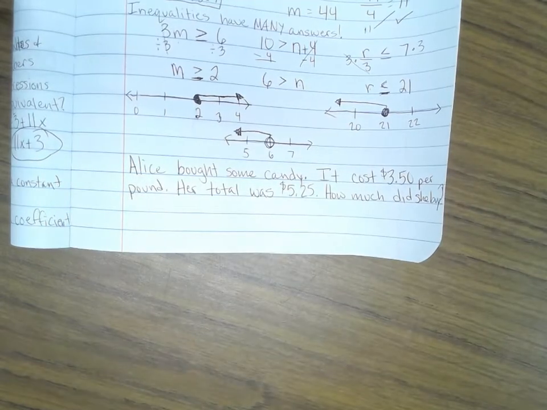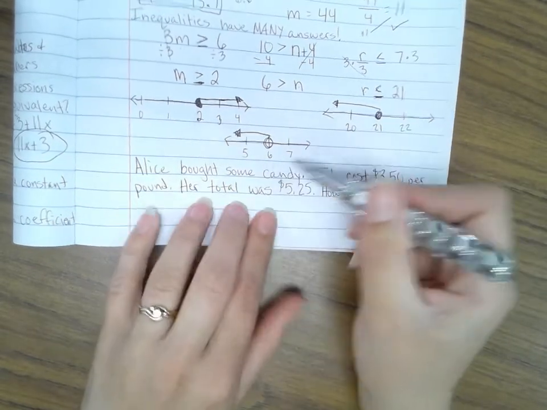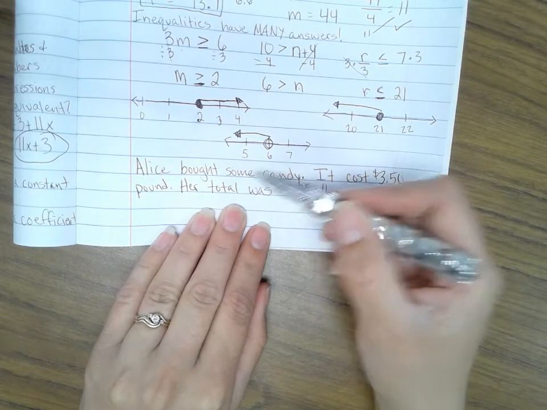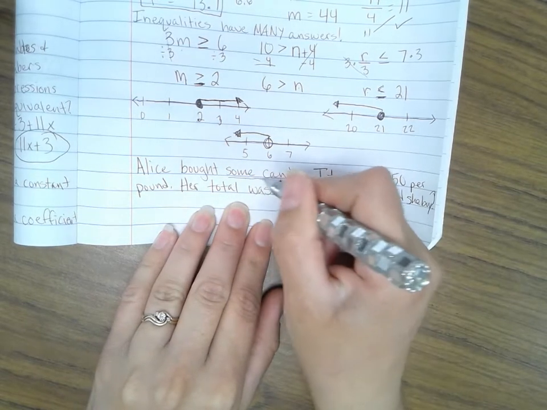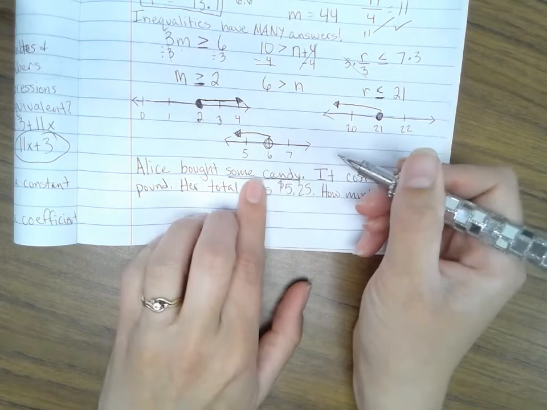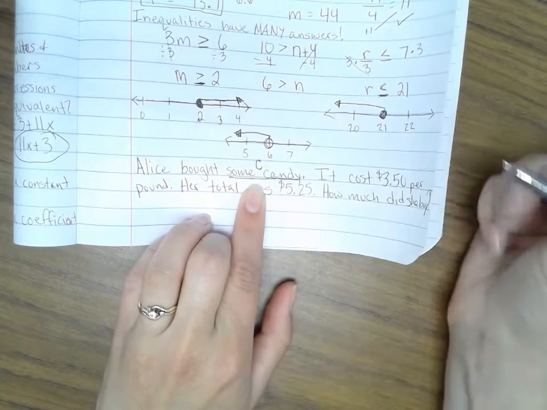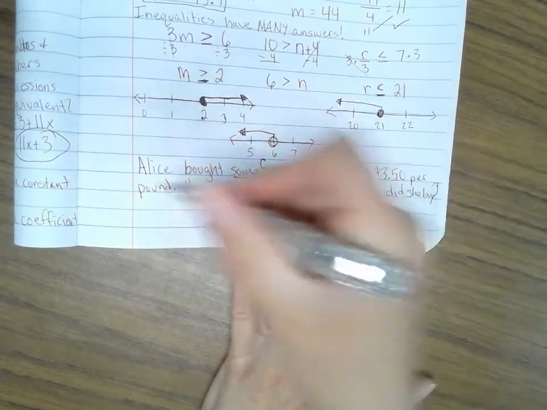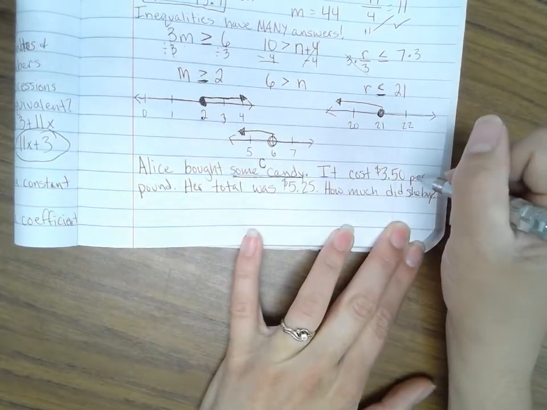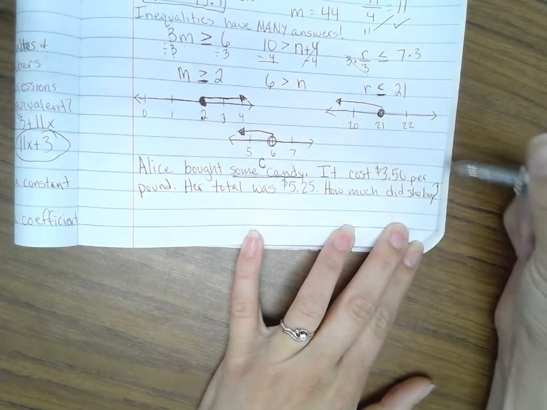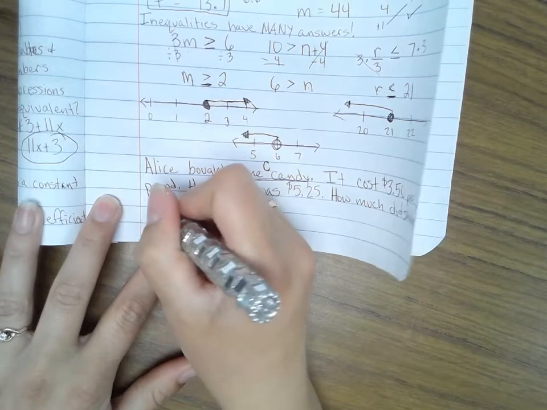Alright, so we need to write an equation for this. So we know Alice bought some candy. There's a clue. I know it exists, but I don't know what it is. That's a clue that I'm going to need a variable. So, some candy, I'm going to use C for candy. Now, it costs $3.50 per pound. That means for every pound of candy she bought, it was $3.50 per pound. So we have to define a variable.